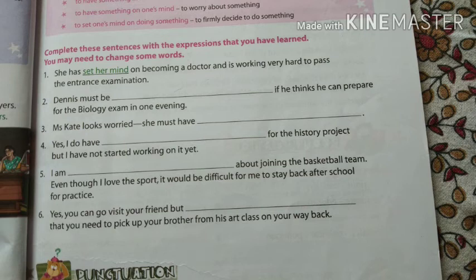Fourth one. Yes, I do have dash for the history project, but I have not started working on it yet. Answer is something in mind. Yes, I do have something in mind for the history project, but I have not started working on it yet. Now the fifth one. I am dash about joining the basketball team.